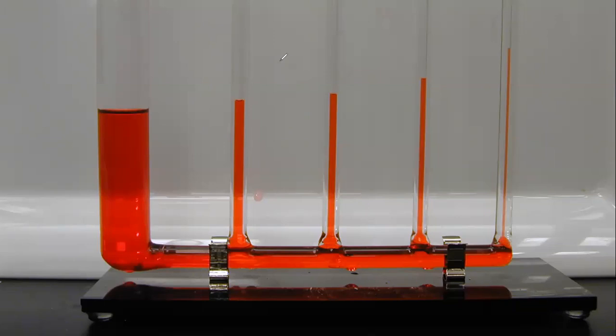So you can see here, as and when they have reduced the radius of the capillary tube, the height to which the liquid is climbing has kept on increasing. Another proof of our h is equal to 2T by r rho g cos theta.